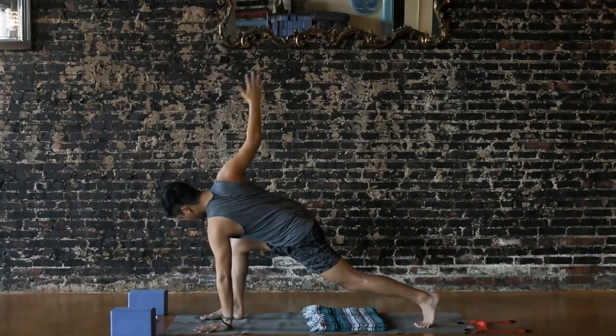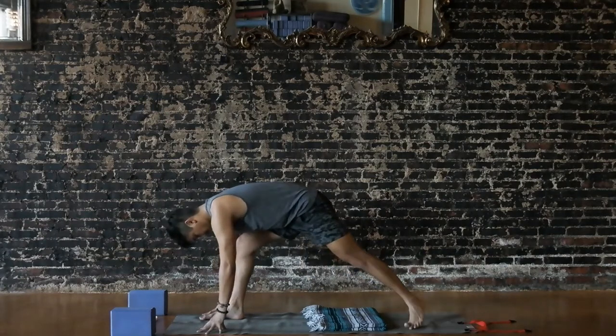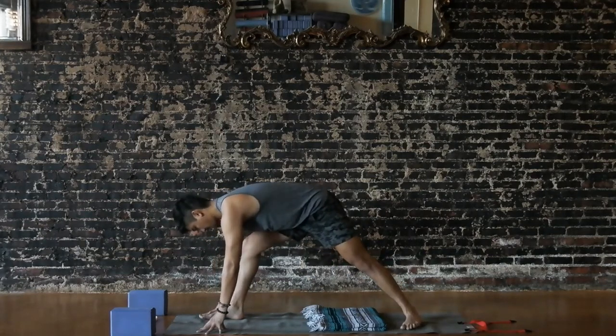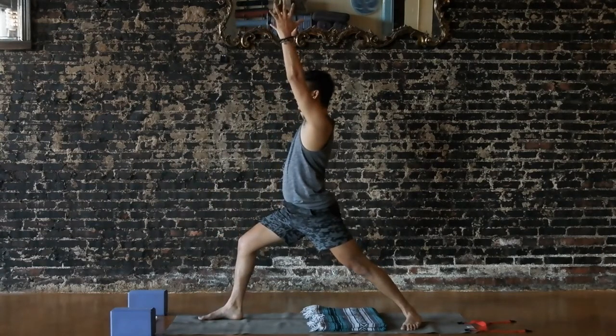Exhale, lower your right hand, lift your back knee if it's down, pivot your right heel to the floor, foot is at an angle, press to rise up for Warrior One. As you root into your back foot, drag your front heel towards it.